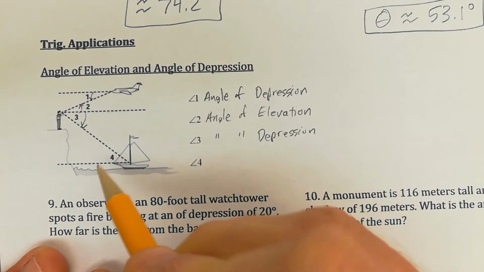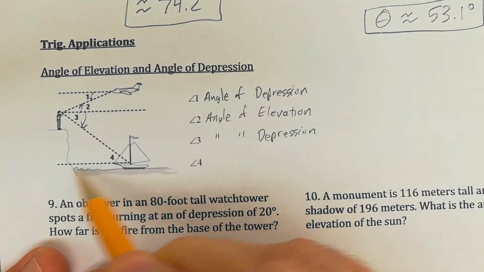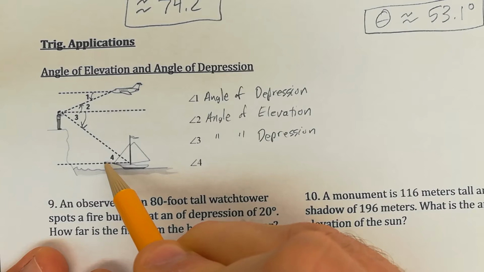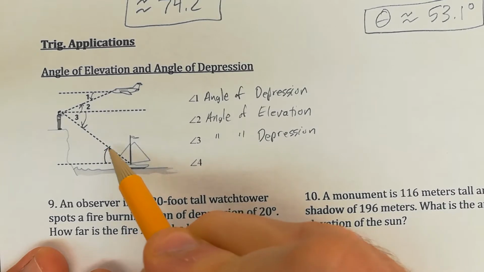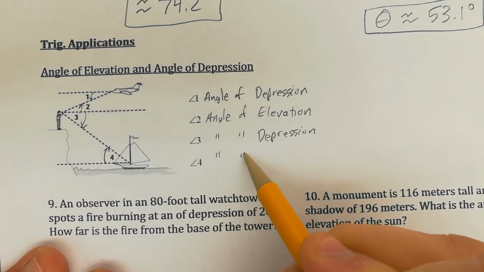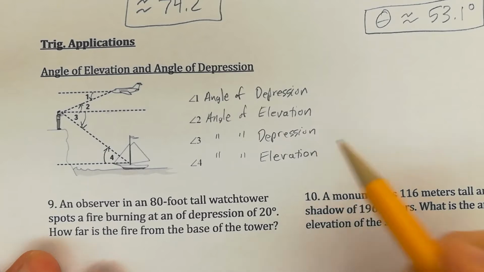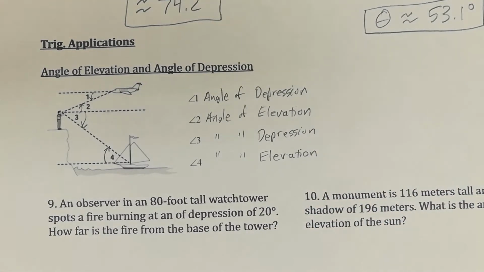And then angle 4 is formed by a horizontal line drawn from the sailboat, but the other side is upward from it, so that would be an angle of elevation. So that's what those terms are referring to: downward from a horizontal, angle of depression; upward from a horizontal, angle of elevation.